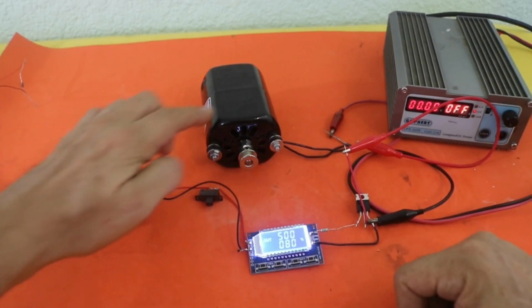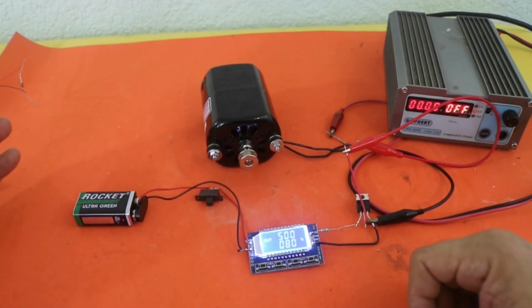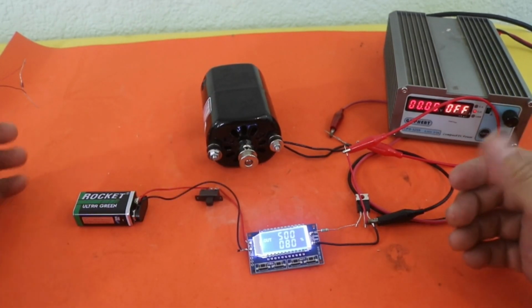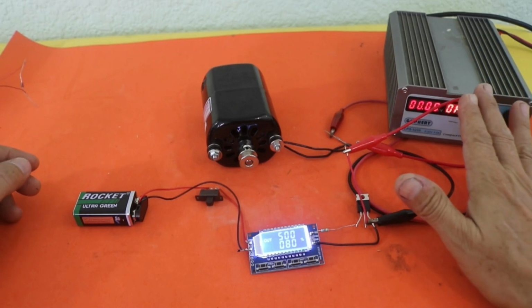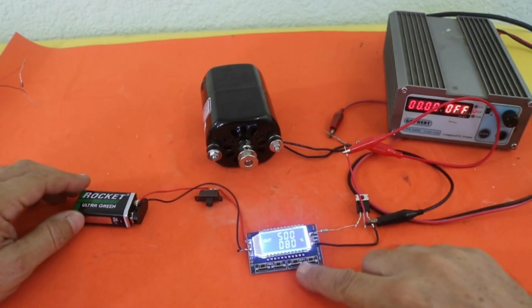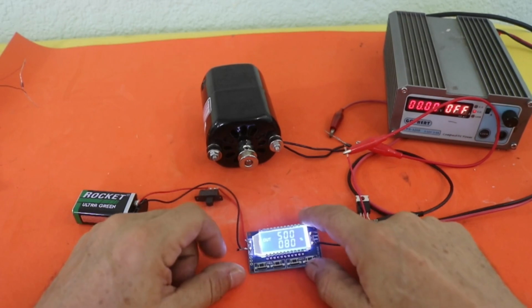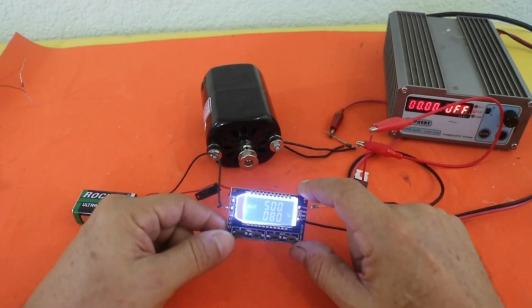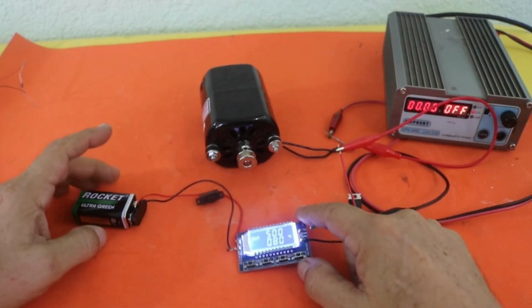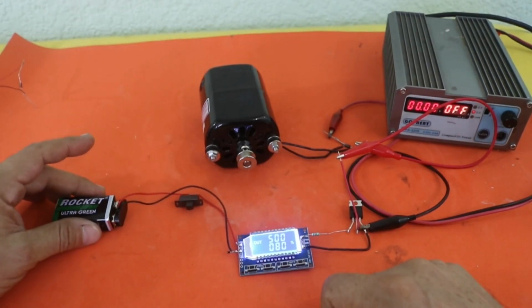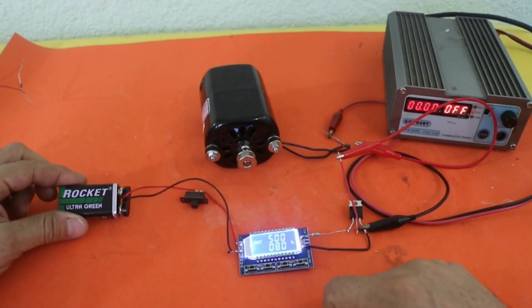Because this motor can work at up to 100 volts, but if we use the same power supply for the motor and the module, we can burn the module, because this can work at 30 volts maximum. So it has its own separate power supply, in this case 9 volts.